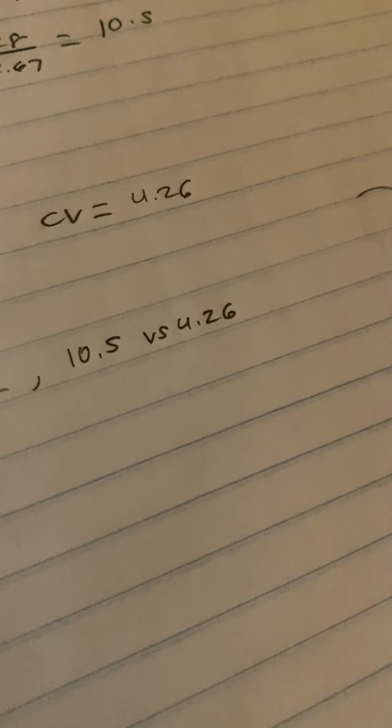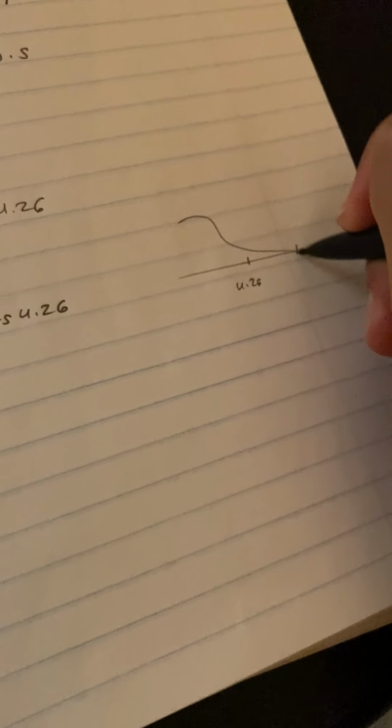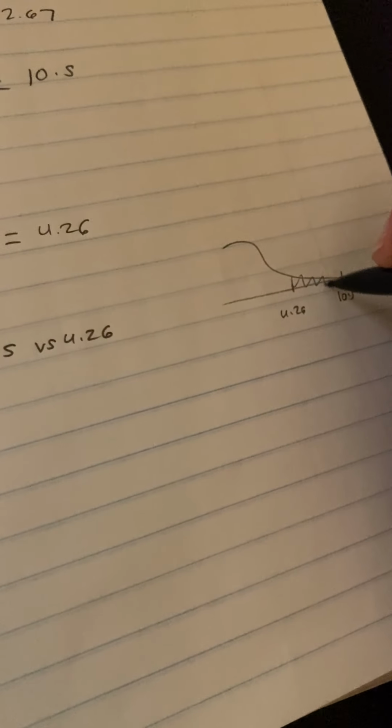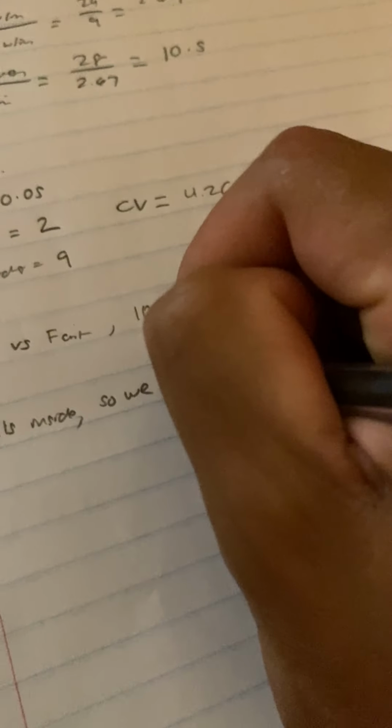If we look at it from here, here is 4.26, and then 10.5 is going to be over here, so it's well within the critical region. Therefore, for the last step, falls inside, so we reject the null.